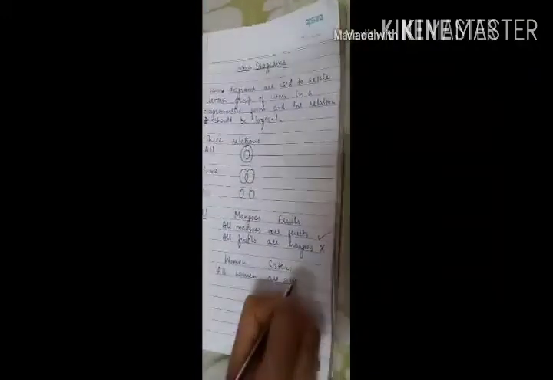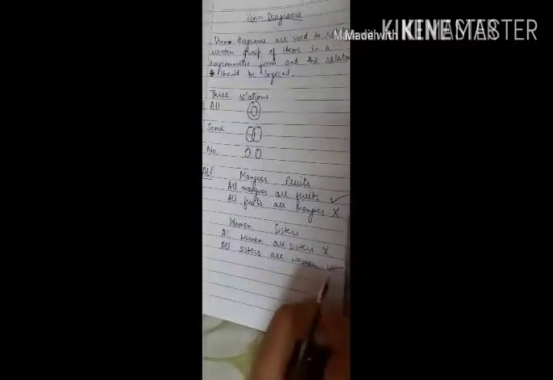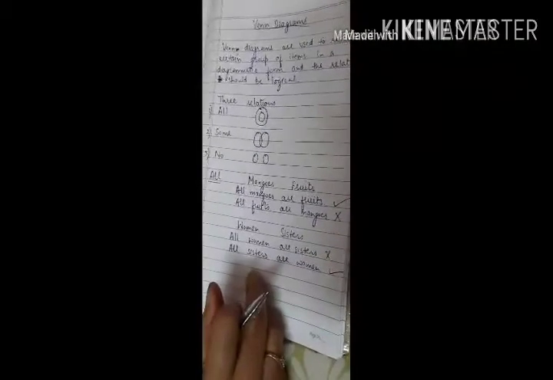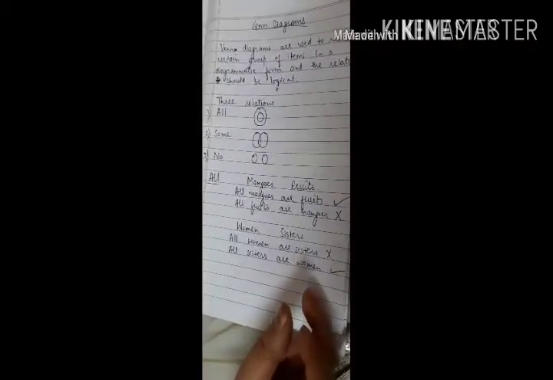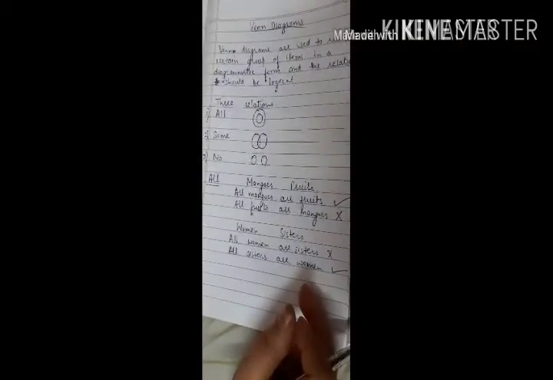So this statement is incorrect. But if I say all sisters are women, then it is correct, because all the sisters are women only. They come in the category of women.